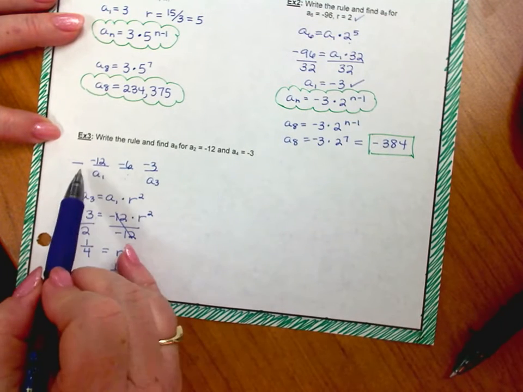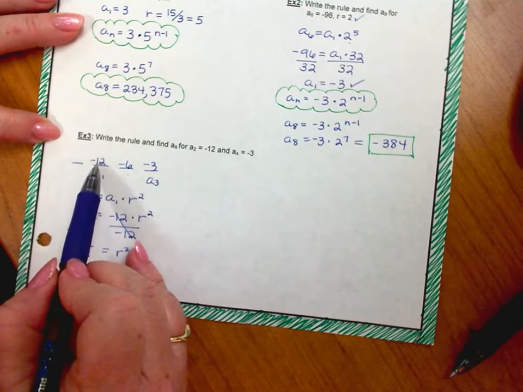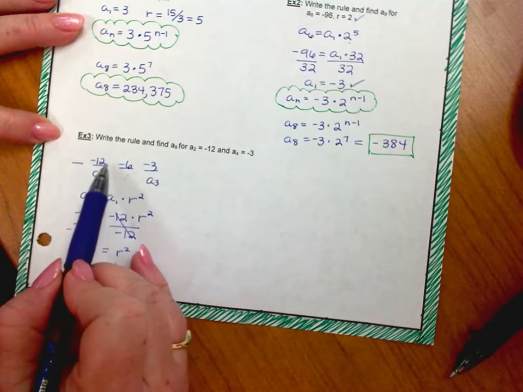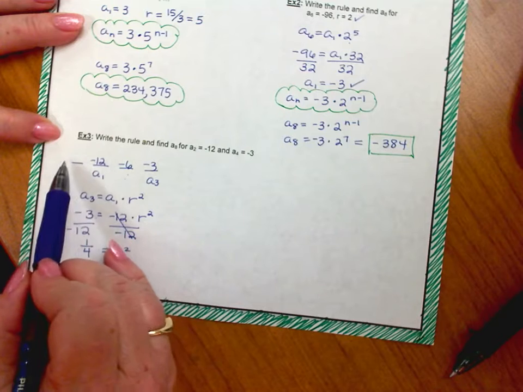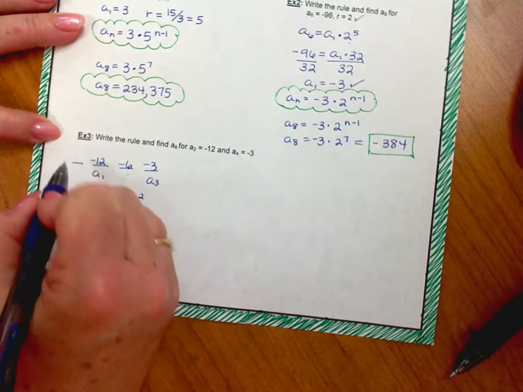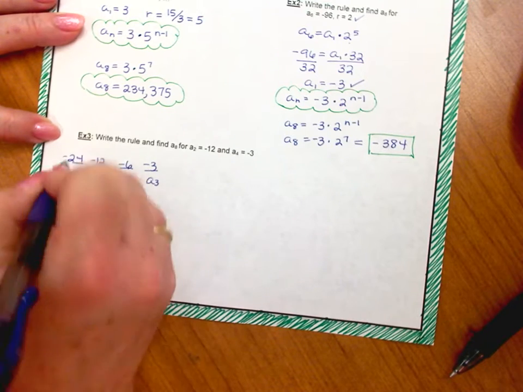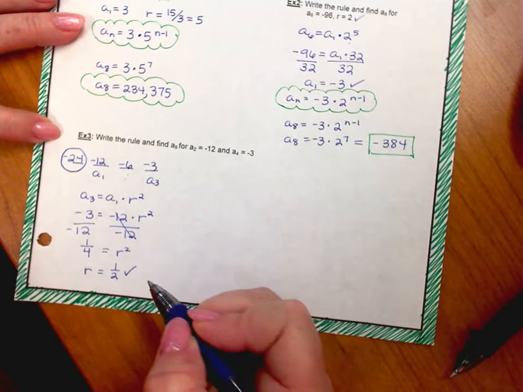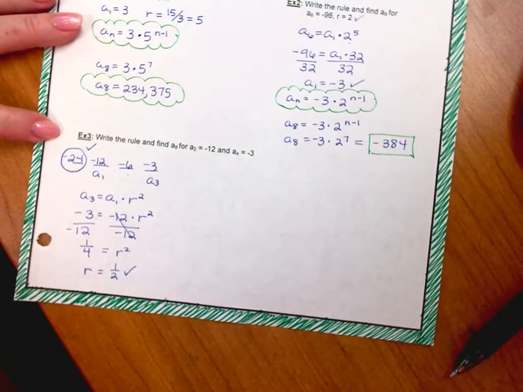Okay, so if we're multiplying by 1/2 to go forward, then we're going to multiply by the reciprocal going backward, so we're going to multiply by 2. So if we multiply negative 12 by 2, we're going to get negative 24. This is going to be our a sub 1. Okay, so now we have our ratio, we have our a sub 1, so we can set up our a sub n rule.